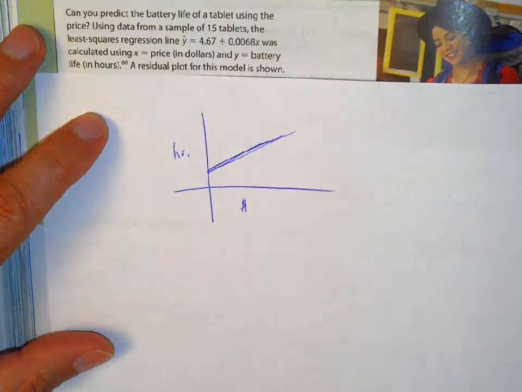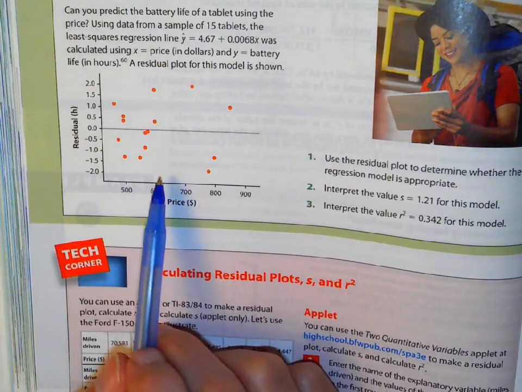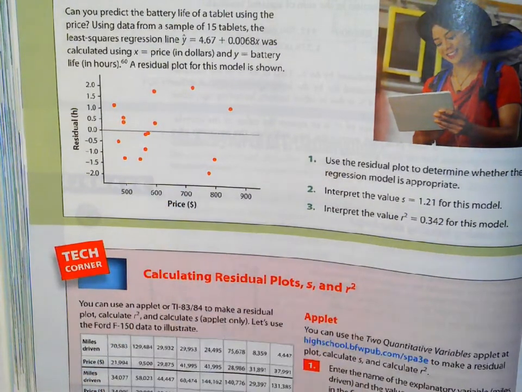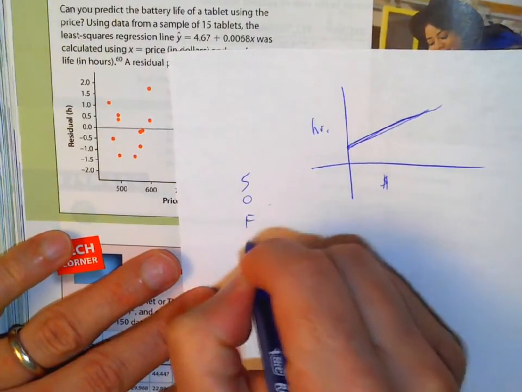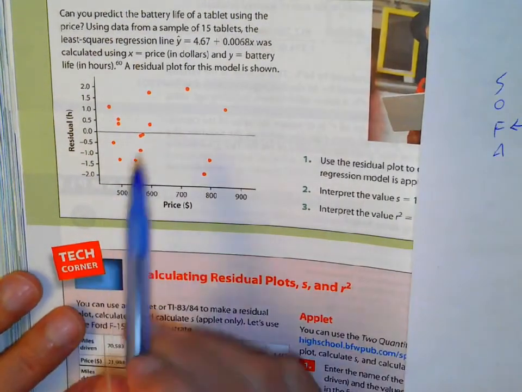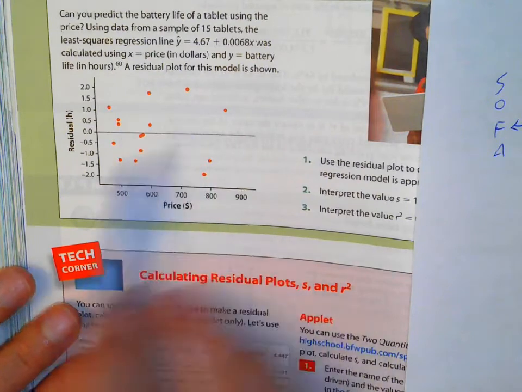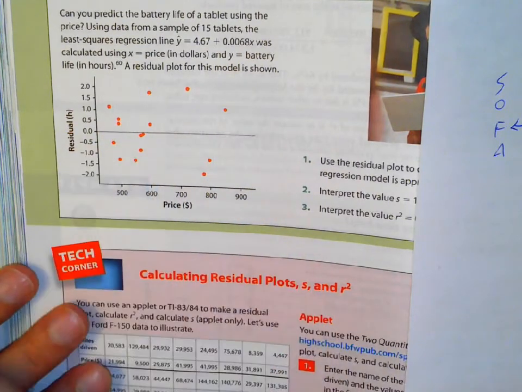But anyway, let's look at the residual plot. By looking at this residual plot, is it appropriate to say that it's a linear model? Is it okay to say that it is linear? I would say yes. We have a good scattering across here, which is what we're looking for. There's no pattern that we see within it.